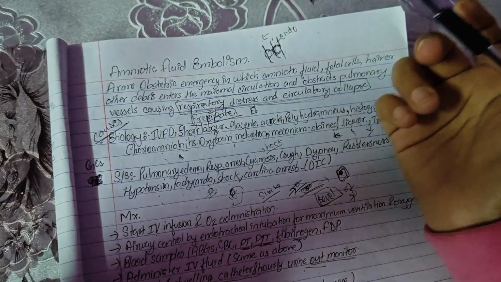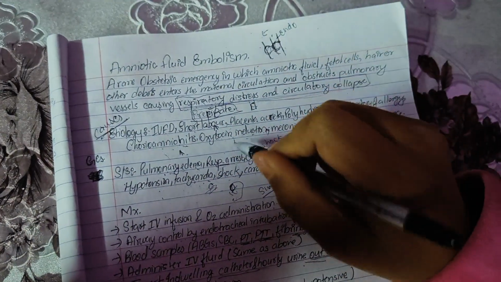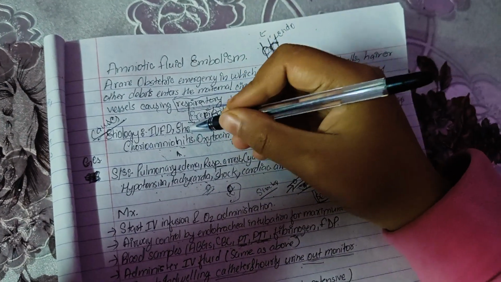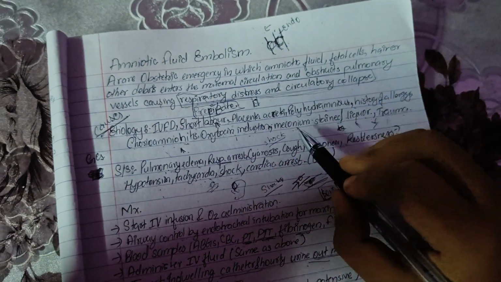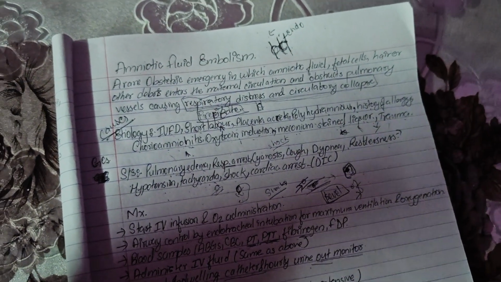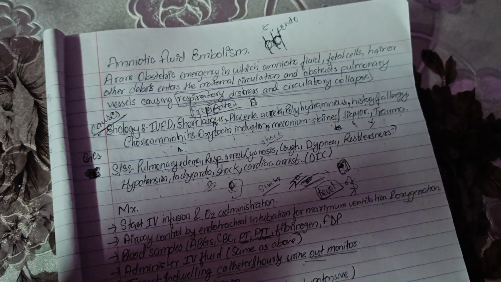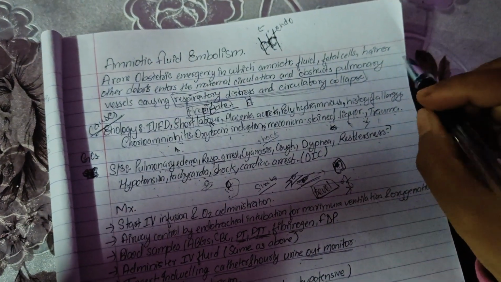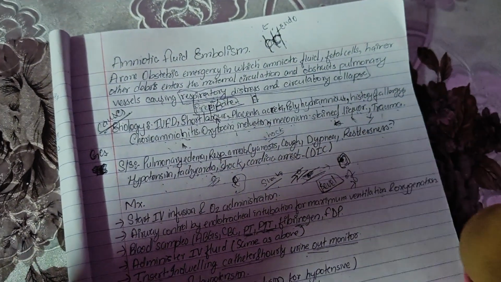And polyhydramnios, a history of allergy. Chorioamnionitis, an ascending infection from the vagina to the uterus. Oxytocin induction can occur, leading to short labor. And meconium-stained liquor: somehow the fetus becomes distressed and passes meconium, in which case the amniotic fluid becomes stained, and trauma can occur.